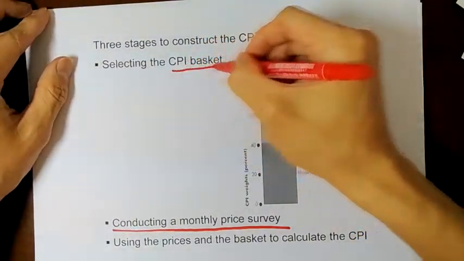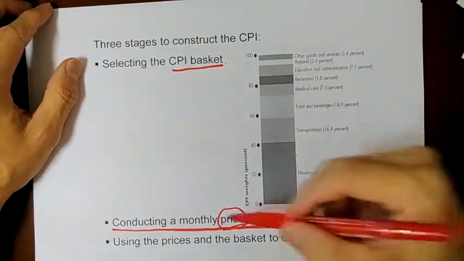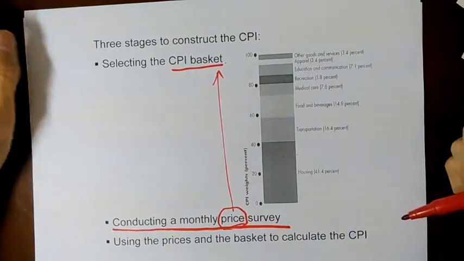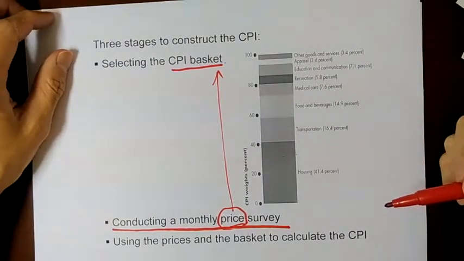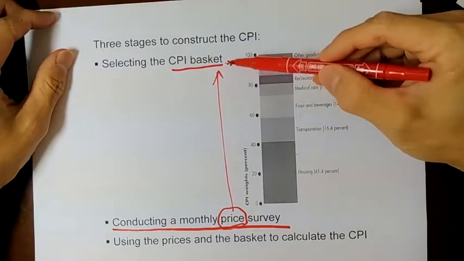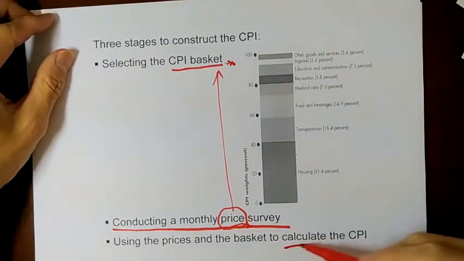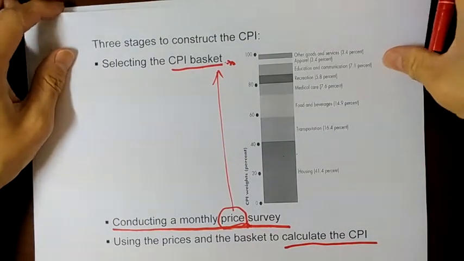Now you have the basket and you have the price of the goods and services in this basket. The next stage is to use this basket of goods and their prices to calculate the Consumer Price Index.